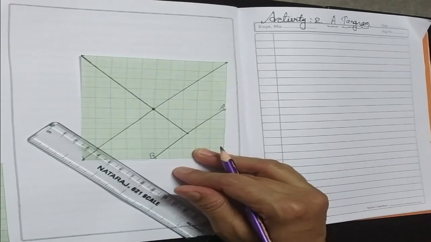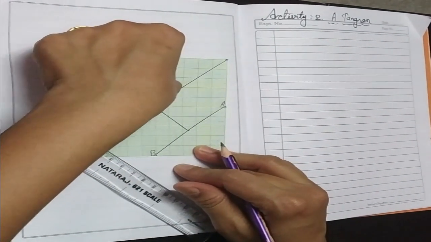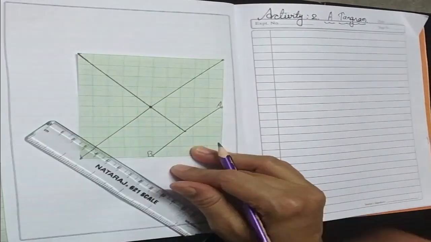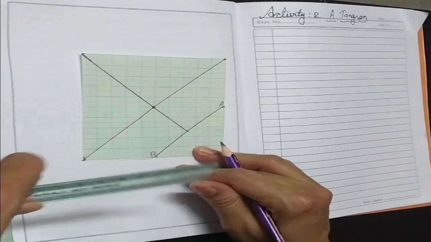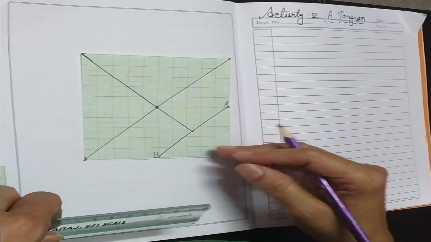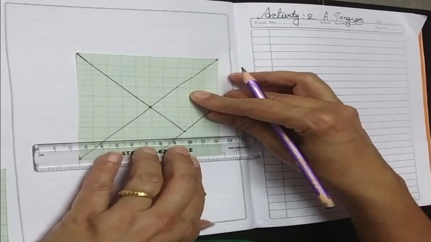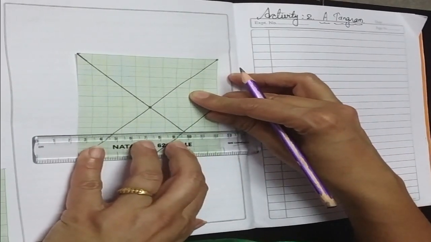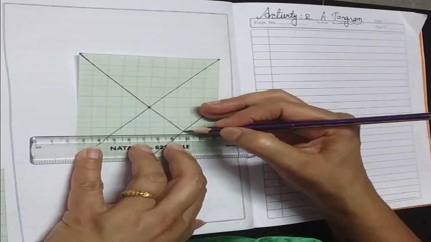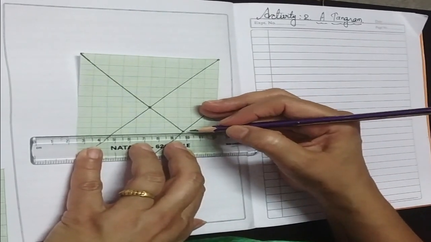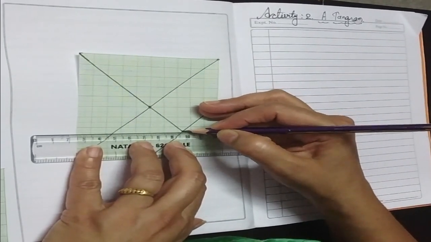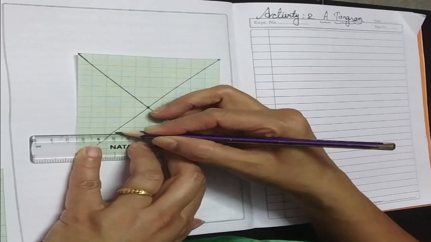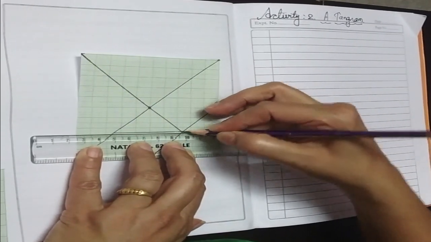Now what you have to do is, you have to draw the line from this intersection point. Draw the straight line.